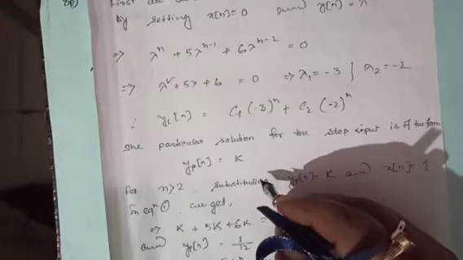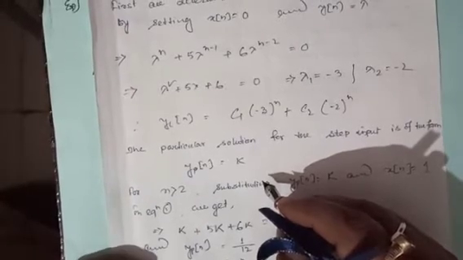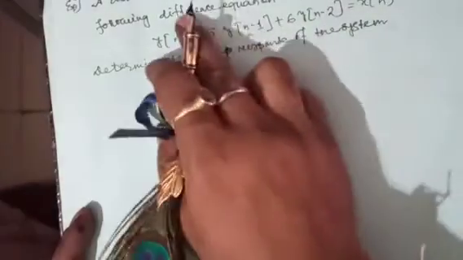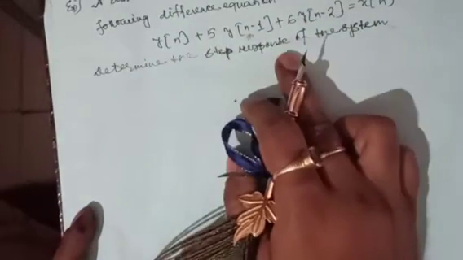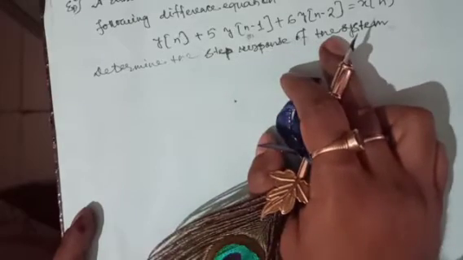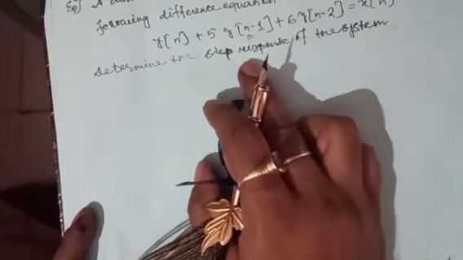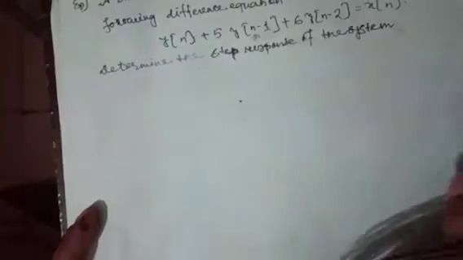That means initially the system is relaxed and the response of the system is due to the input only. Now what is your input? The input is a step, as per the given question, that determines the step response. Step response means the response of the system due to the input step function, that is the unit step.